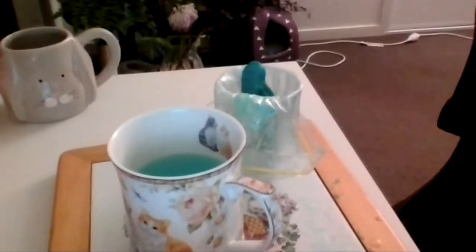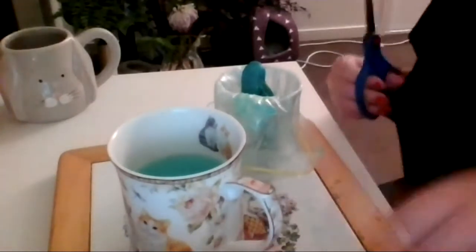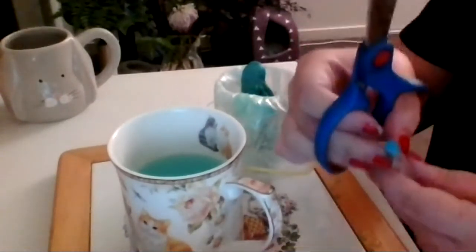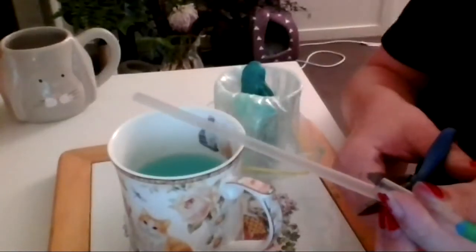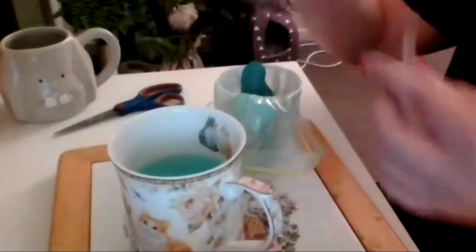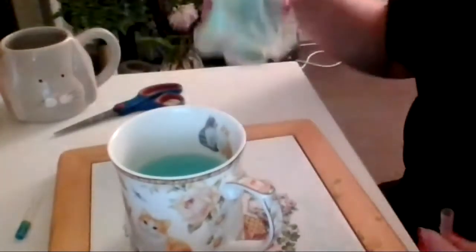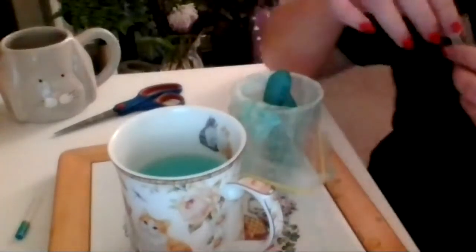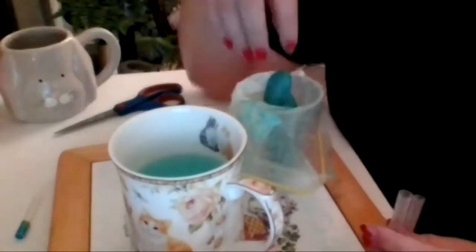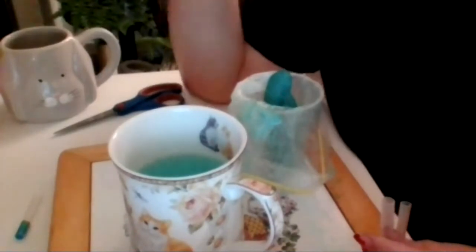All right. Just so I can get an even measurement, I'm gonna cut it. All right. So I've got my 2 straw pieces here. So I've made it into a cylinder shape. I've placed the Ziploc bag in the small cup again, and I'm going to let it continue to cool.